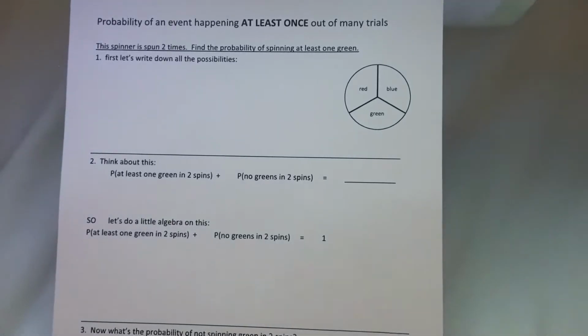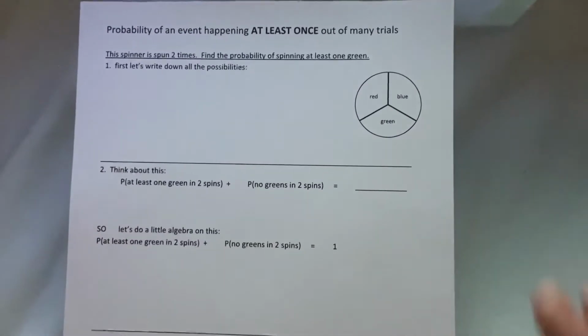Okay, so let's continue. Besides and or, there are things we want to record, like the probability of something happening at least once. We don't care how many times exactly, but at least once, or no more than a certain number of times. So we have to have some reasoning behind how this works. So let's look at the spinner on the right with the red, blue, and green.